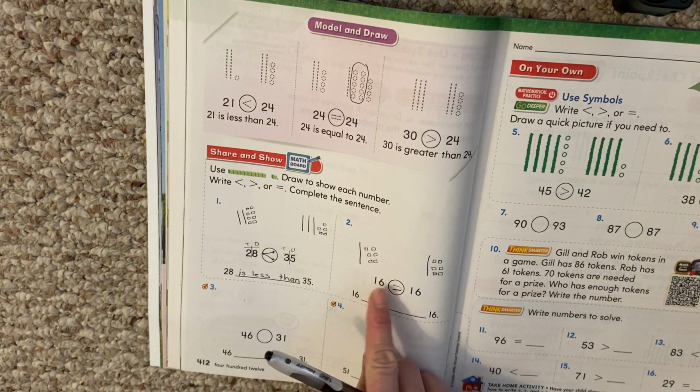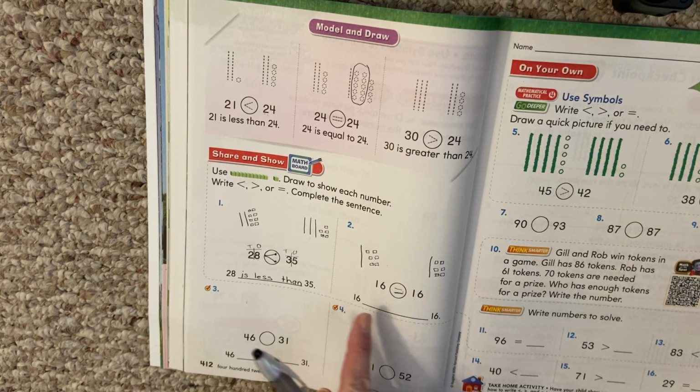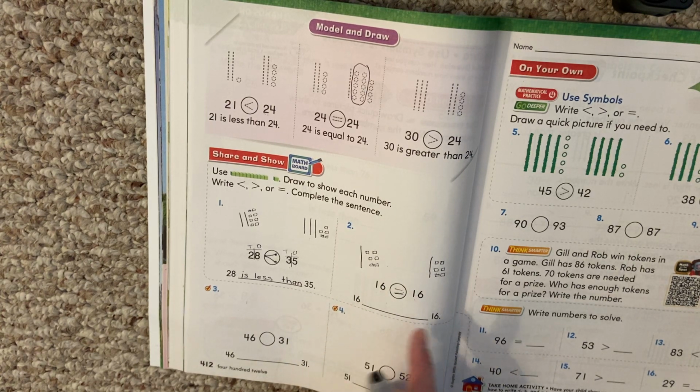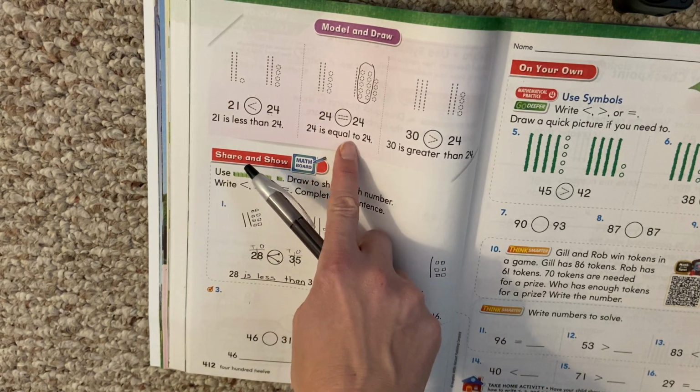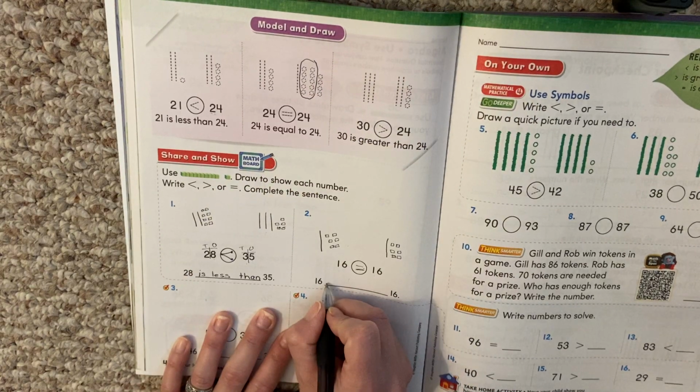So because they're the same, they're equal. So what can we say? What do we say about these? 16 is what? Is equal to 16. So we're going to use those words. Is equal to. If you need to pause to write this in, because I know I write a lot faster.